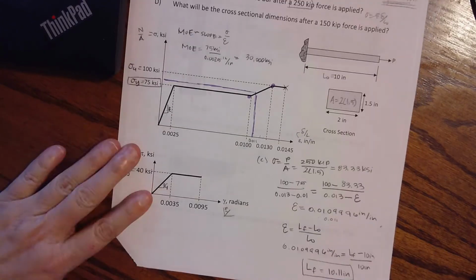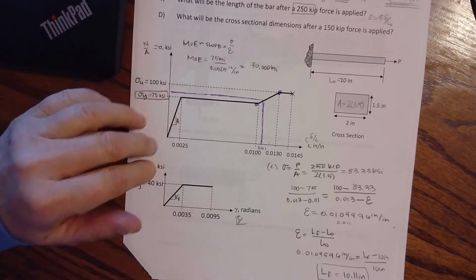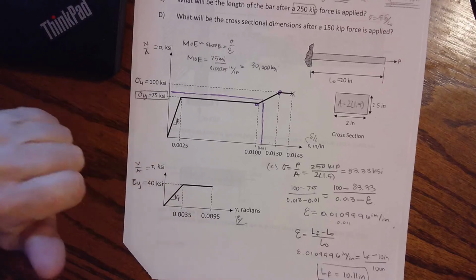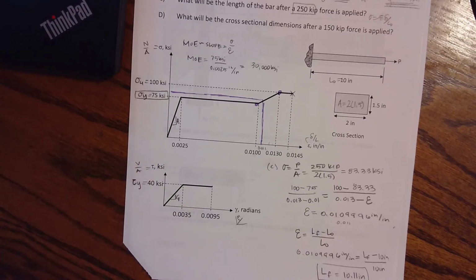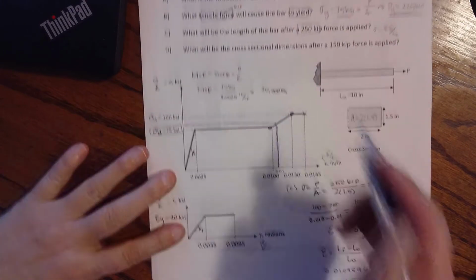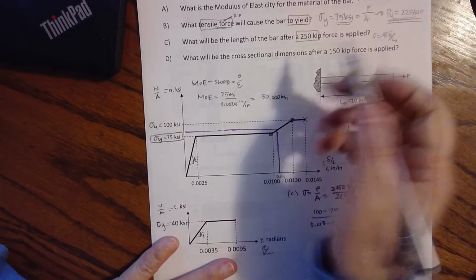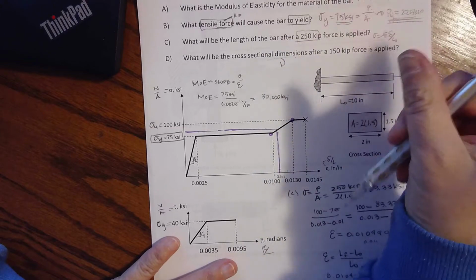So then the next question says, well, what will the cross-sectional dimensions be after 150 kip force is applied? Okay, so now we have to determine, well, if I'm finding cross-sectional dimensions, then I need to know Poisson's ratio.